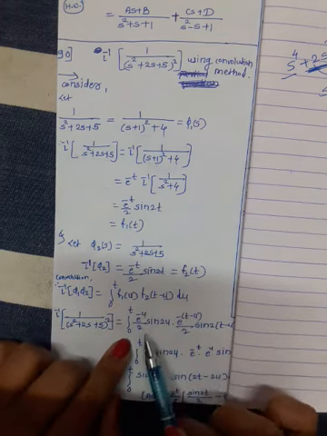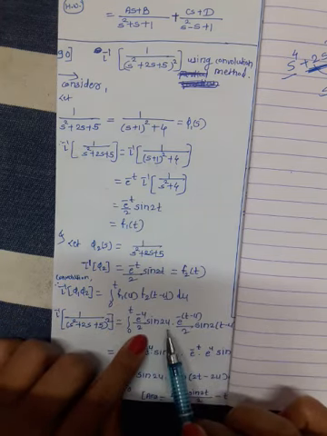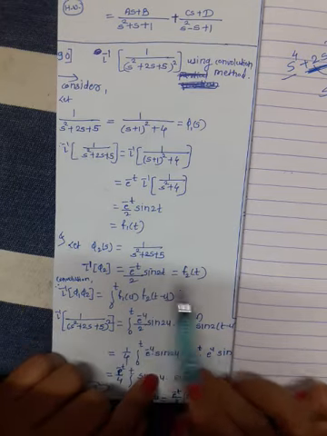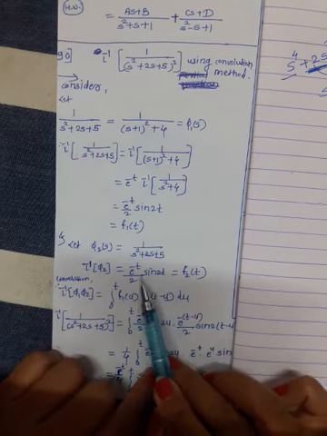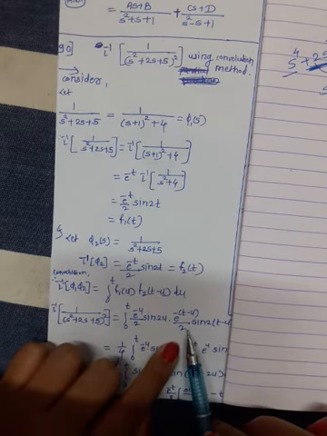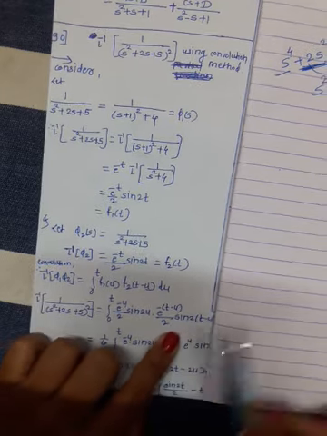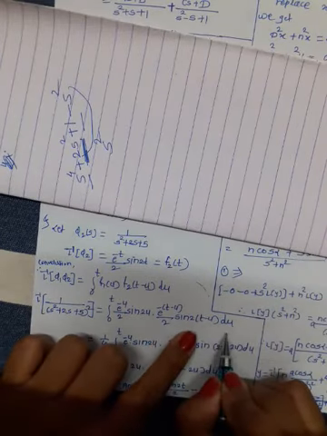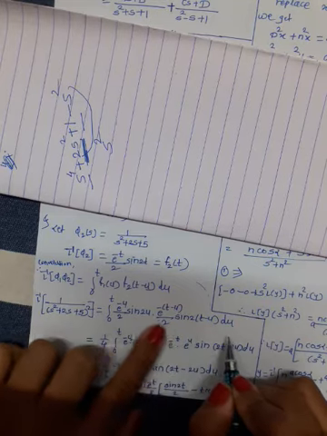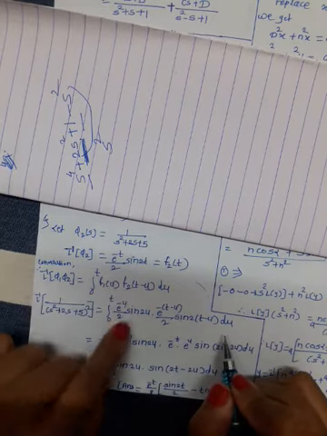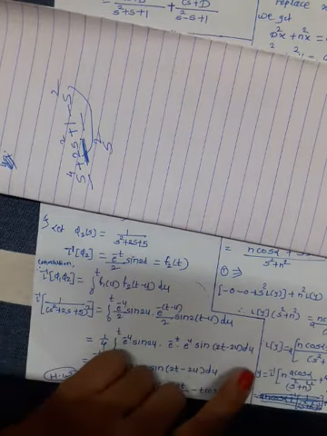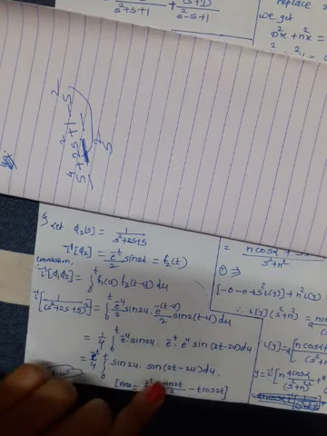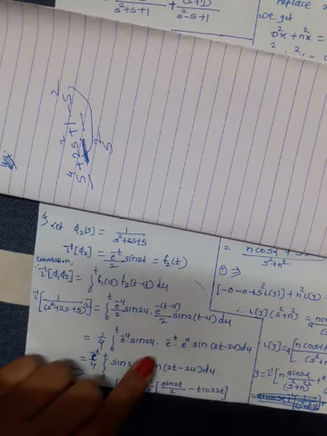We get e raised to minus u, 1 by 2 sine 2u. And f2(t minus u) means just replace t by t minus u everywhere. We get e raised to minus (t minus u), 1 by 2 into sine 2 as it is, and (t minus u) du. Okay, this is the substitution of the functions here. Now once we substitute all these values here, we are going to solve this integration.